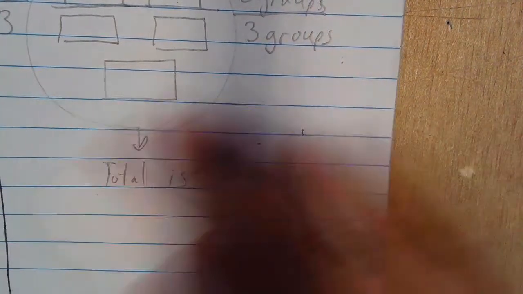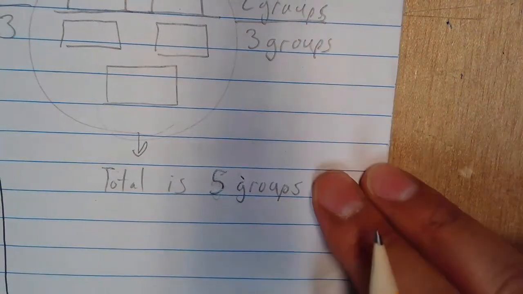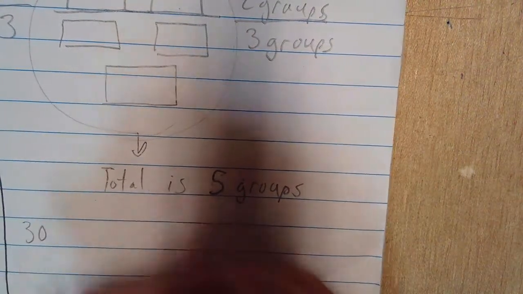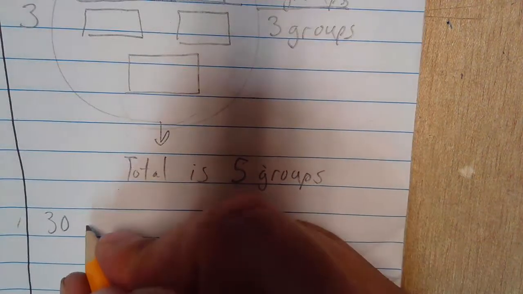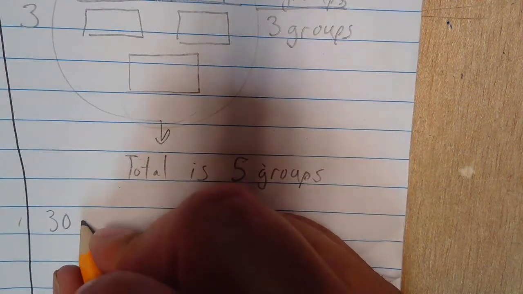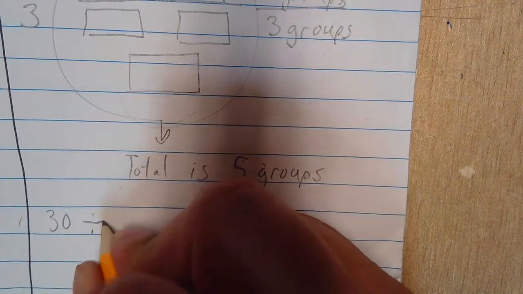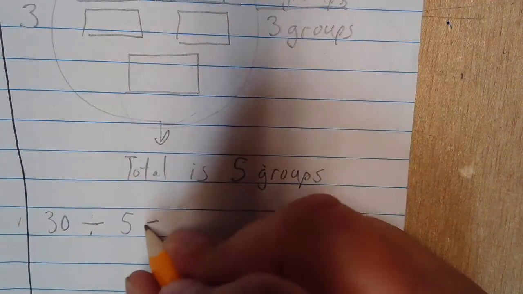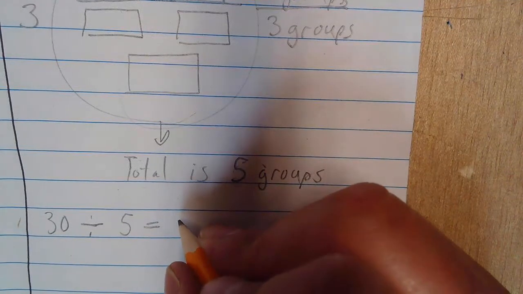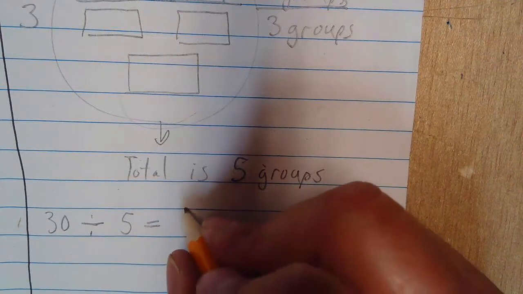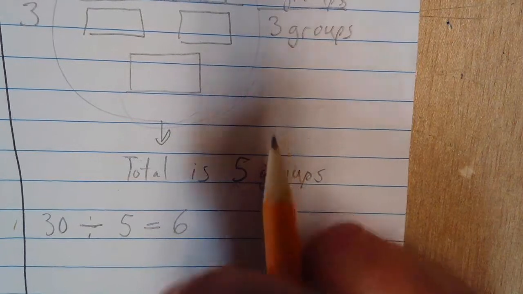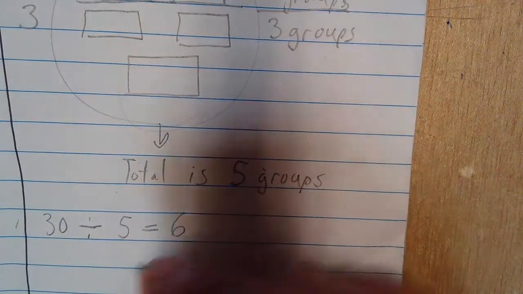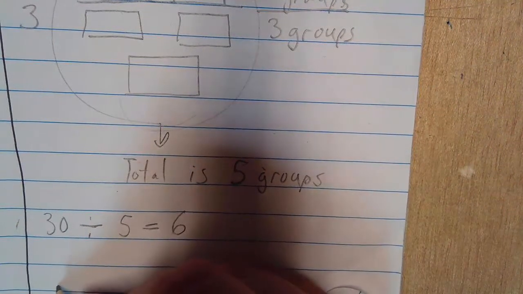5 groups. Now, some of you might think, well, wait a minute. We're breaking up 30 flowers, and that sounds like a division problem, into 5 groups. Hold on a minute. That means each group has to have 6. Does this work?